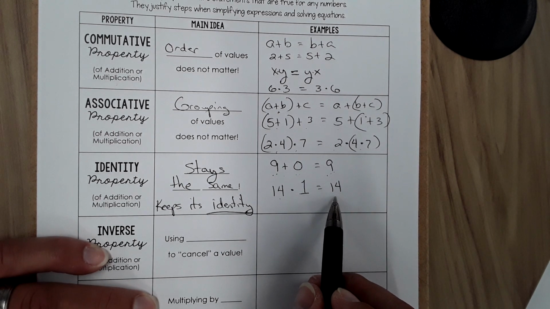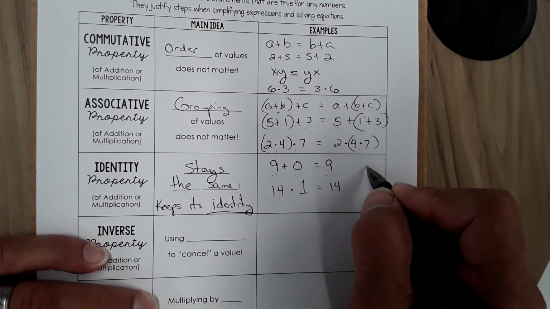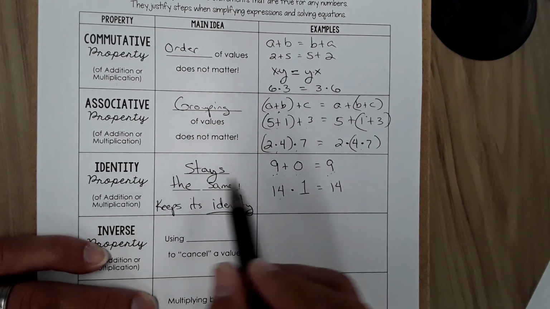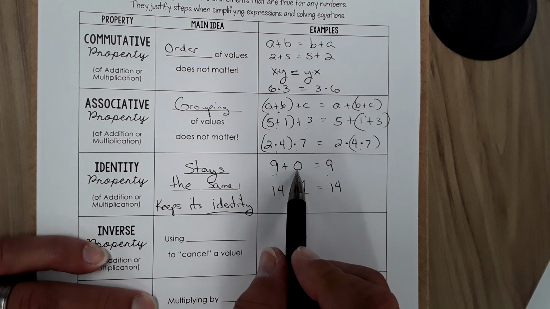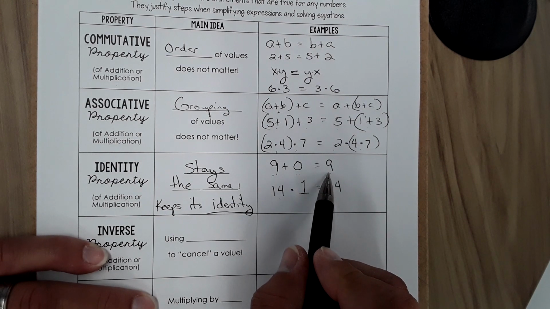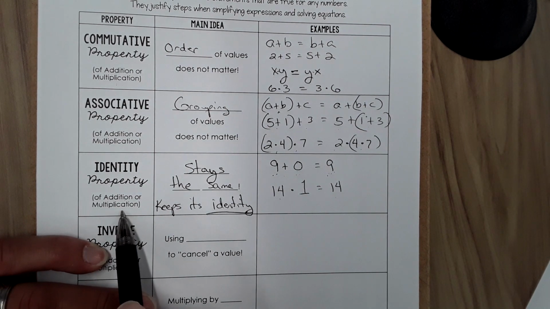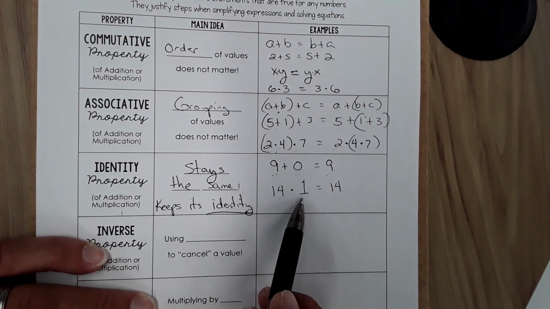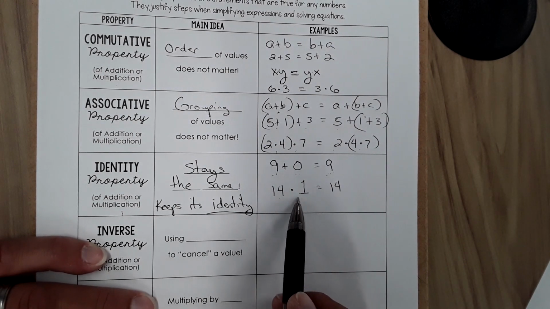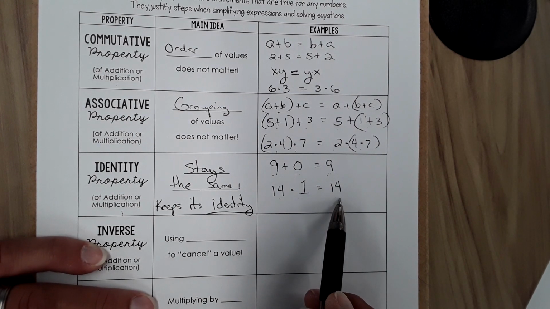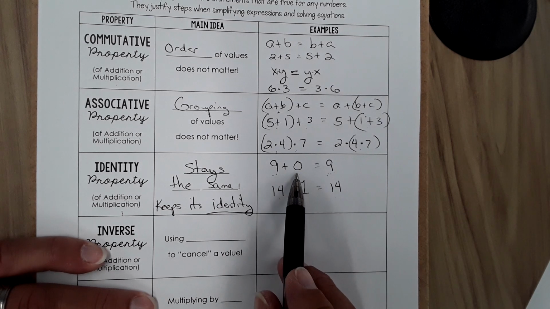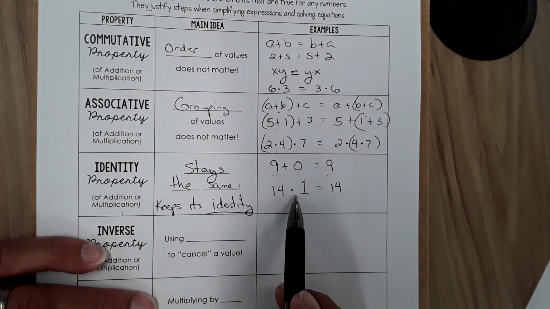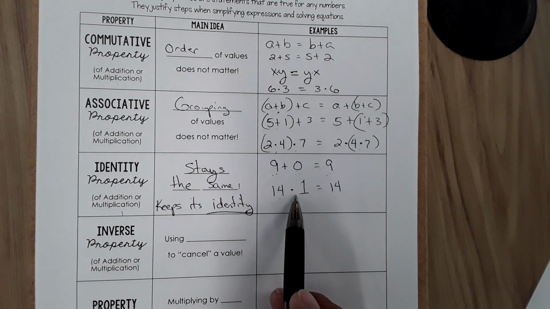So the identity property for addition basically says you're adding 0. You're adding nothing to that number, and that number will stay the same. For multiplication, you're multiplying by 1. If you multiply a number times 1, that number doesn't change. It stays the same, or it keeps its identity. So that's the only way the identity property is used. Adding 0 to a number is an identity property, or multiplying by 1 is an identity property.